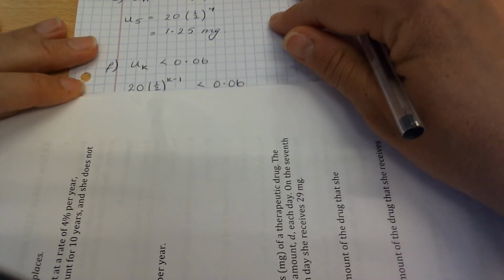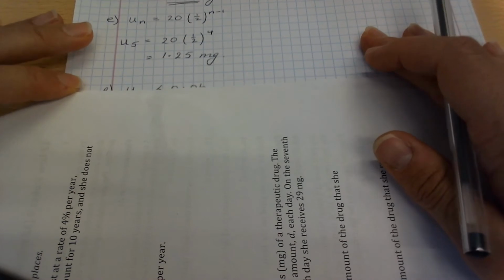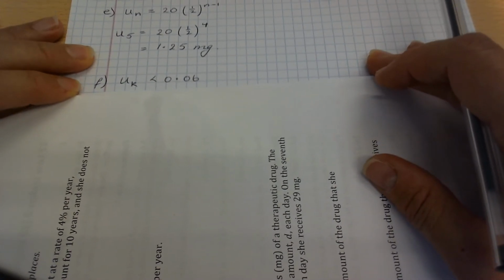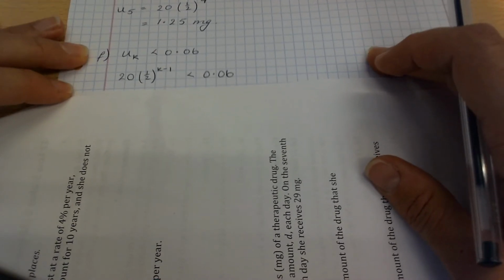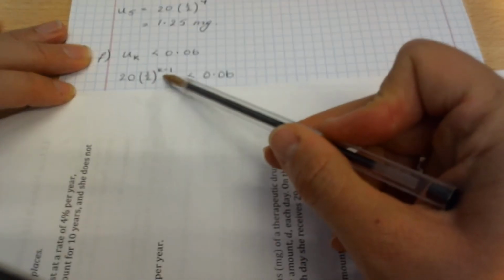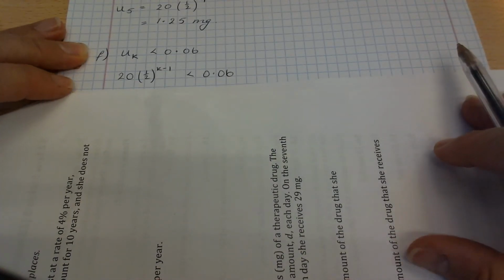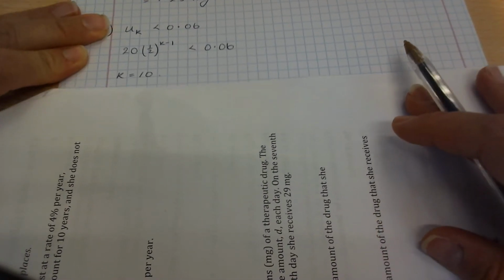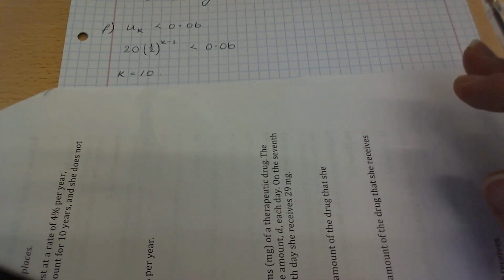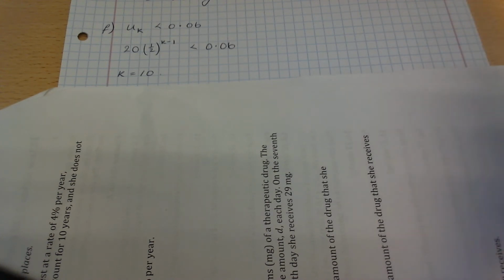Then we're asked to find the value of k, which was the first time he received less than 0.06 milligrams. So when is uk less than 0.06? Well, this is the formula for the amount that he received on the kth day. Just substituting into my general form. And then I can just do this on my calculator. I can graph it, or I can use the table of values.